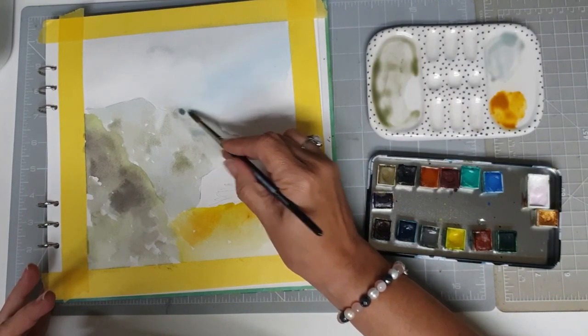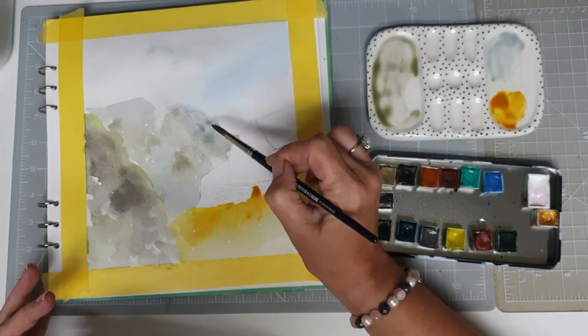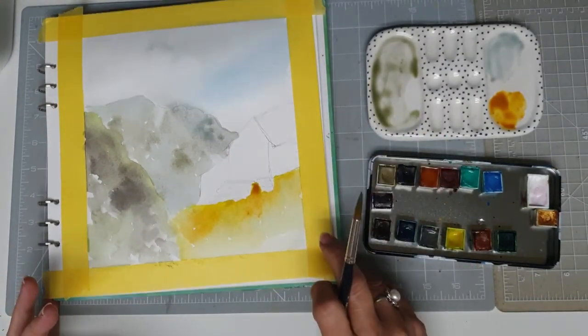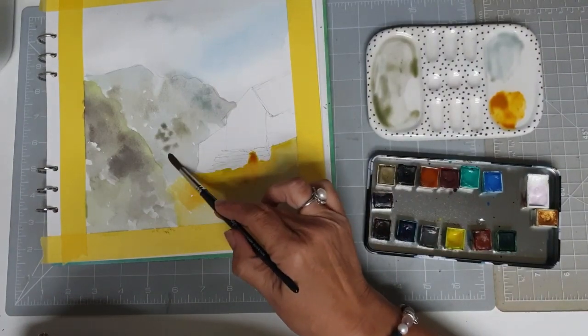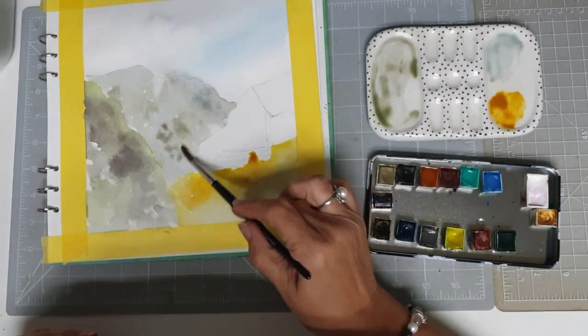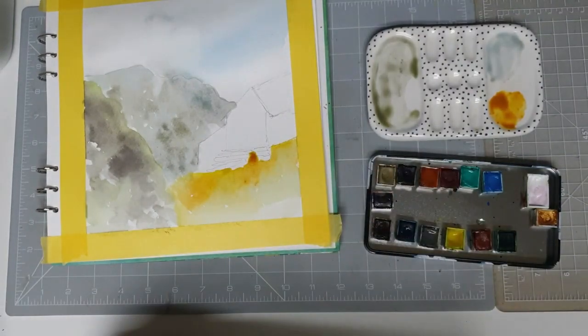So I'm having to play a bit here. So we will see. Yeah, I think that's probably better. Got a lot more green down the bottom here than you have elsewhere. All right then.